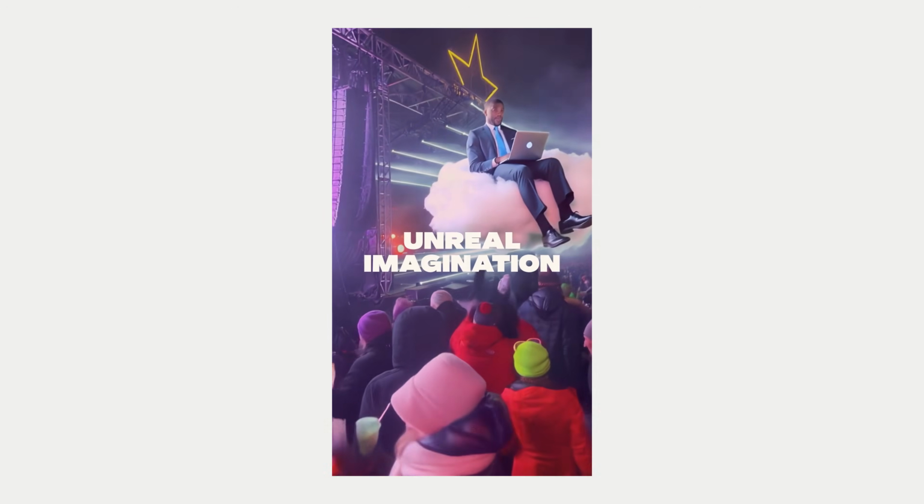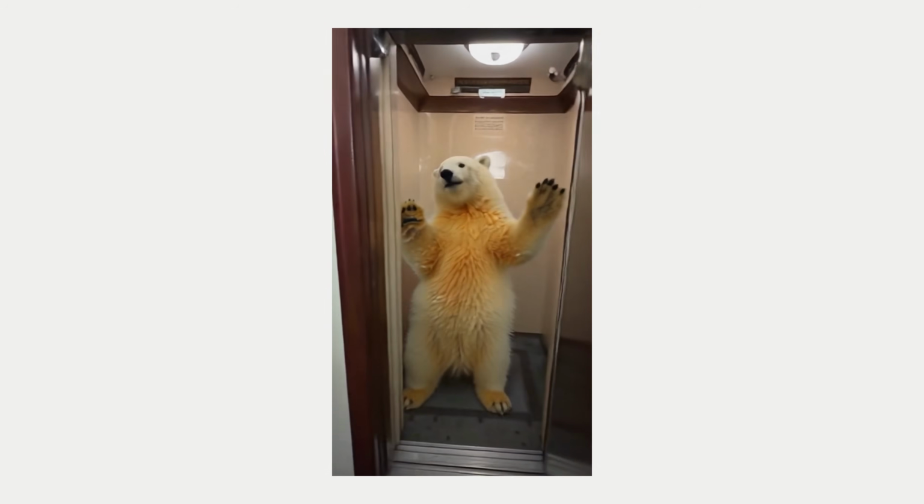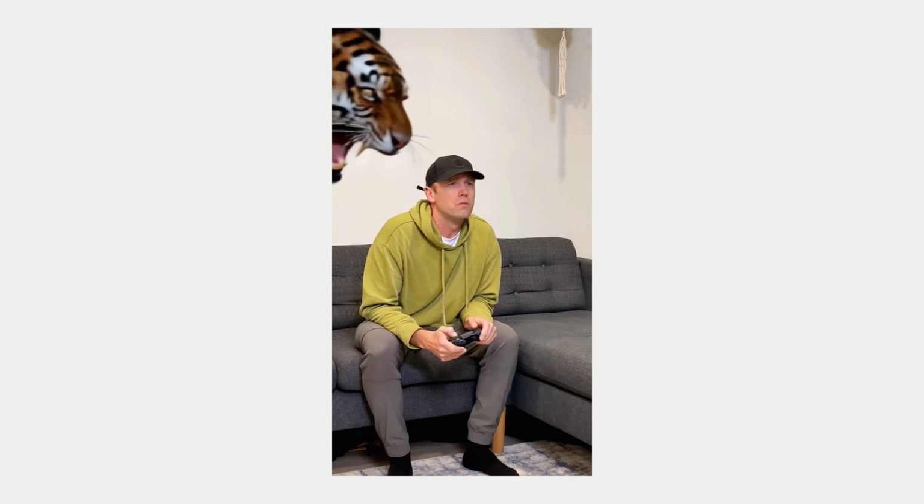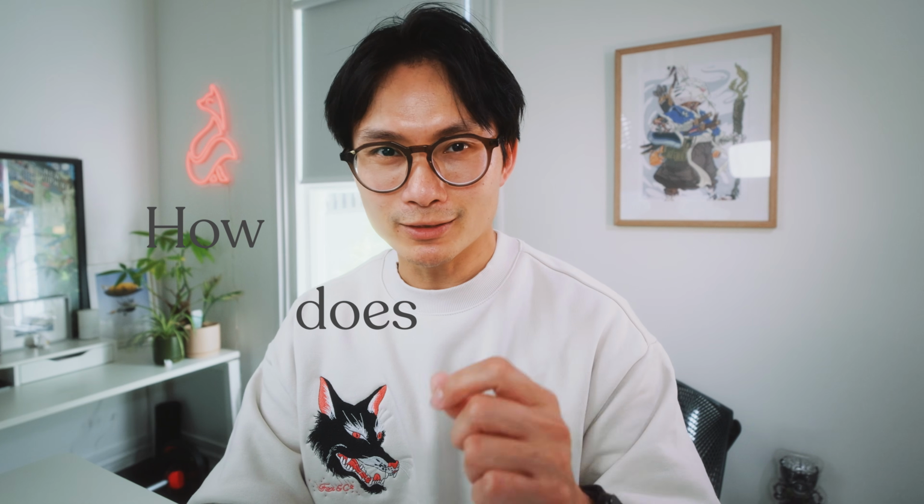So this tool is called Pikadditions, and it does something that no other AI tool in the market does right now. It lets you add characters or objects directly into your own videos. No green screens, no tracking, or crazy VFX skills required. So how does it work?